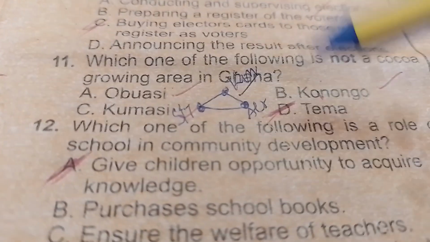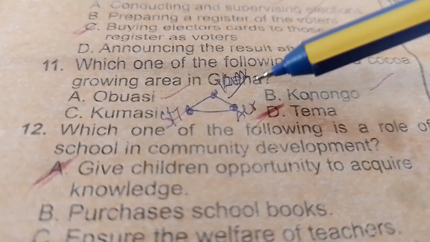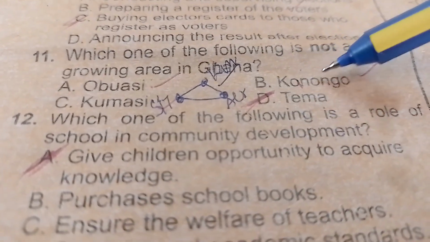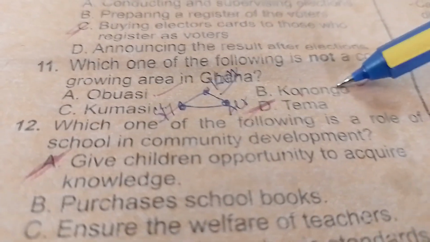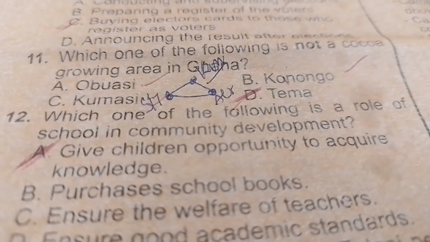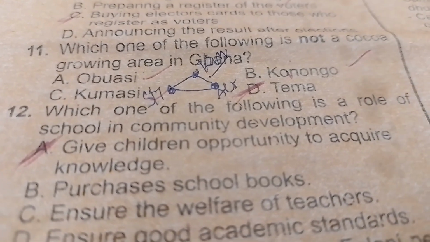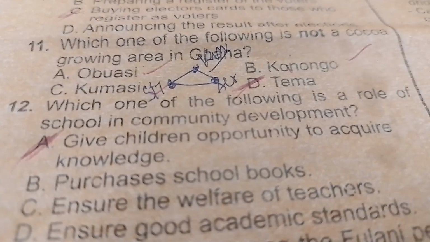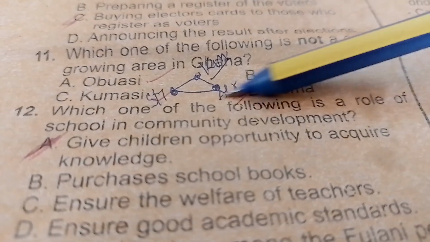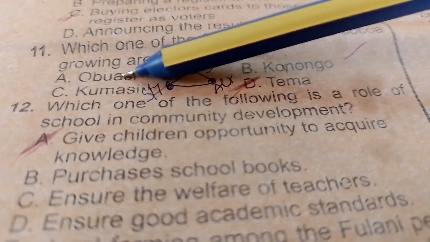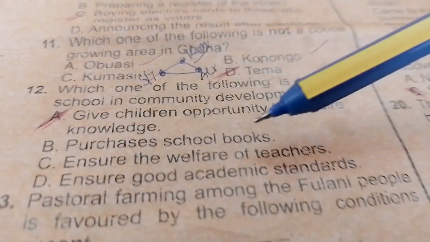We have Kumasi, of course. Kumasi is one of the three cocoa triangle. We have Konongo. Konongo is also there. And the Teme is outside the cocoa triangle. But Konongo and Obuasi and Kumasi, they are found within the triangle.